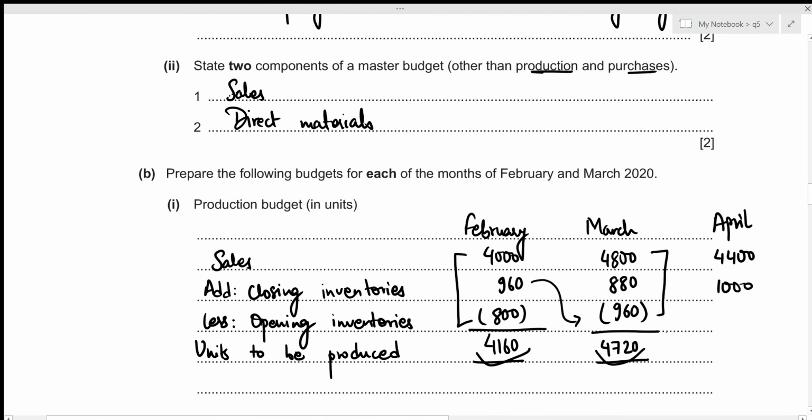And for opening inventory, it's just going to be the closing inventory of last month. And the last month is March, which has the closing inventory of 880. I'm just going to subtract this. Now we can easily figure out the units to be produced in the month of April by adding these three amounts. That's 4,400 plus 1,000 minus 880, which results in the value of 4,520.